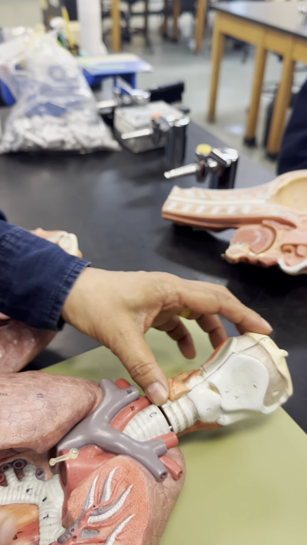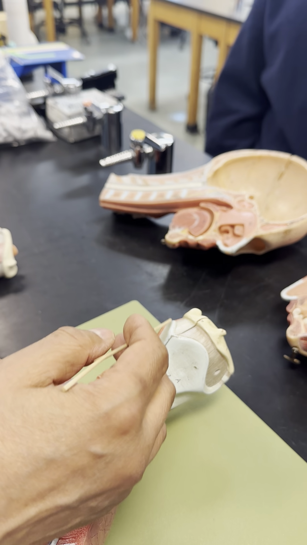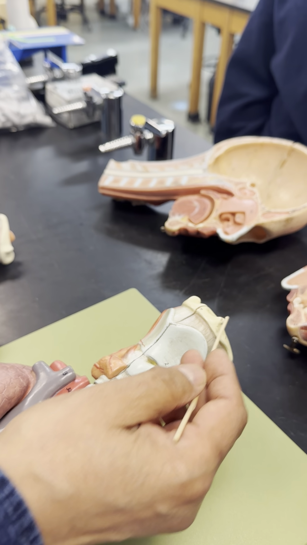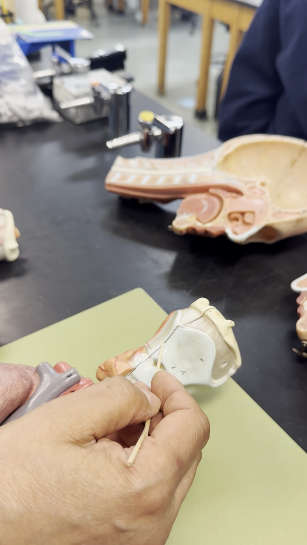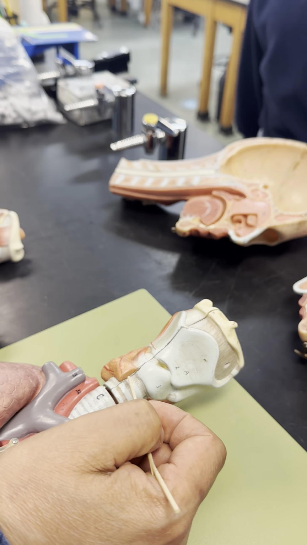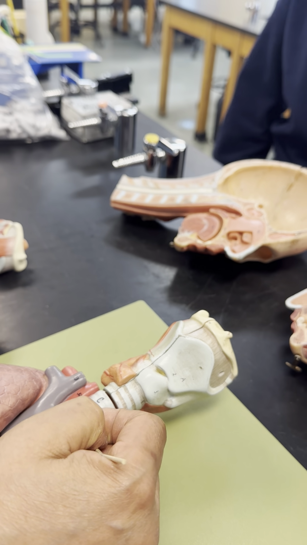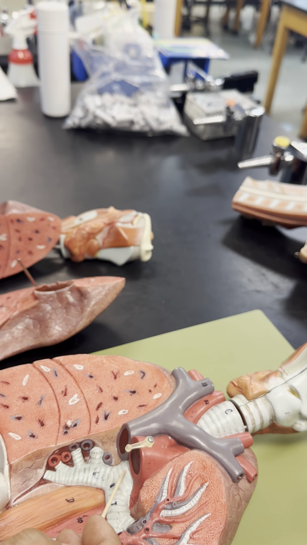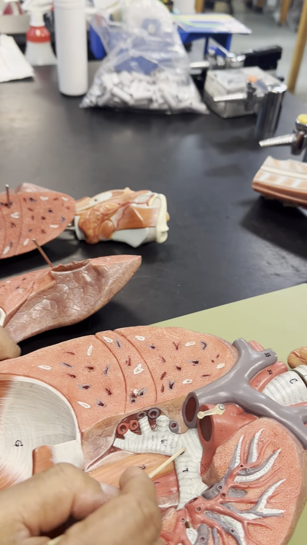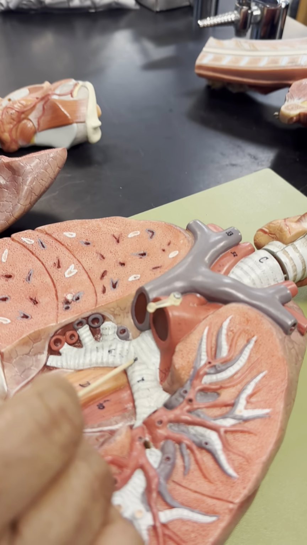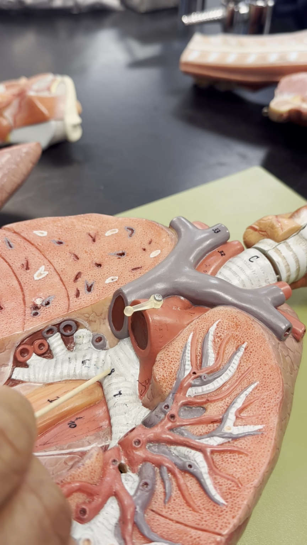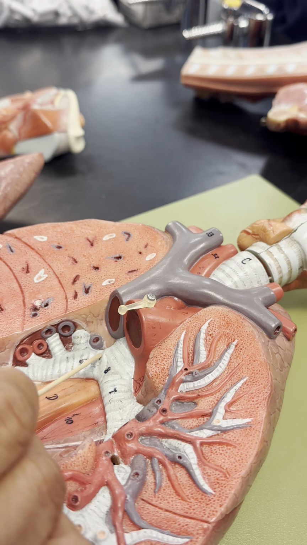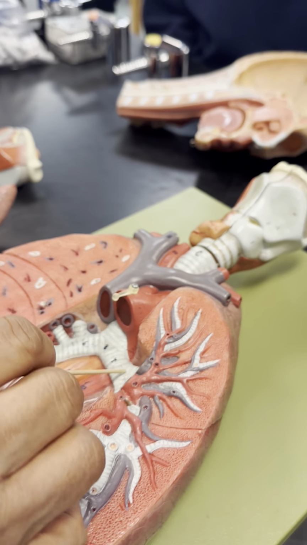So I already told you about the thyroid cartilage. Now the trachea is here, right? If you look at this one, you can see the ending of the trachea right here. This is called the carina. This is the right bronchus and the left bronchus.